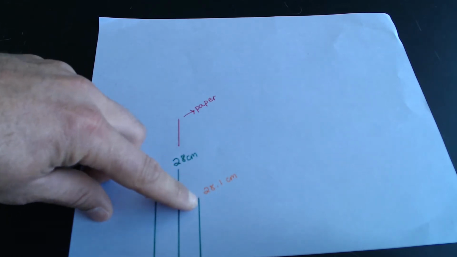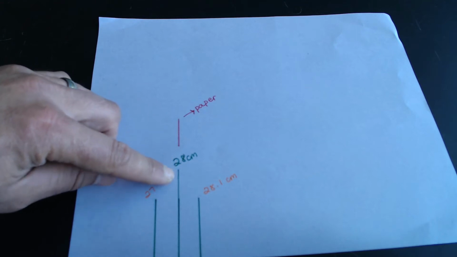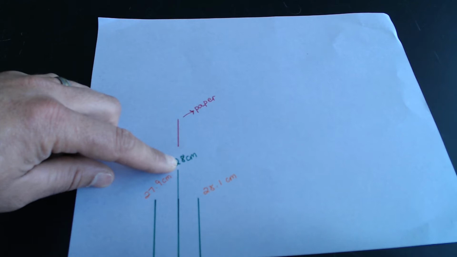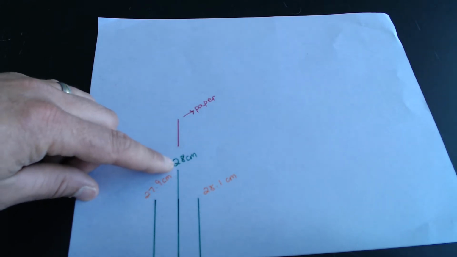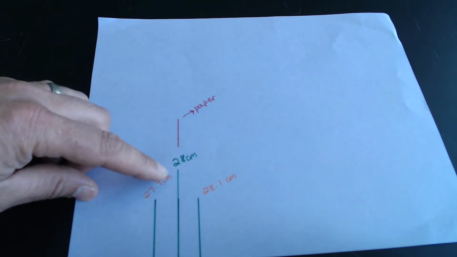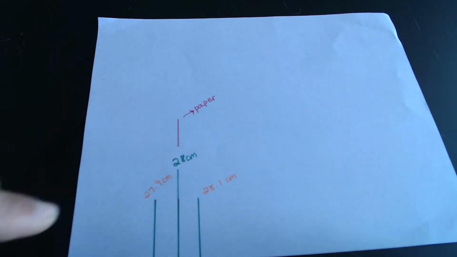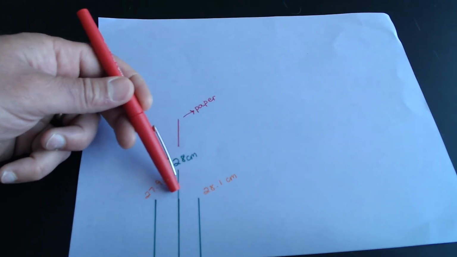27.9, or 28.1. Because our paper falls right on the line, we say, okay, 28, but you can't just leave it at that. You have to tell your reader that you have a minor scale. So we say 28.0. And now we also can estimate in between these lines, if we had to.